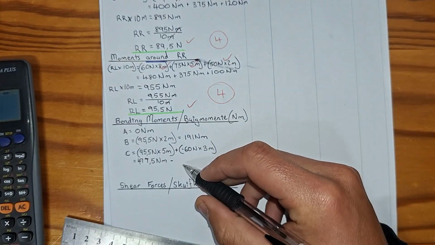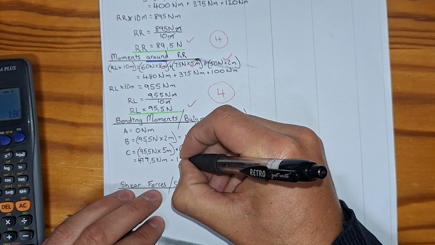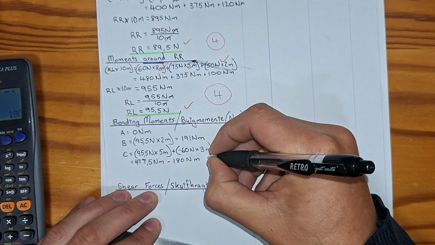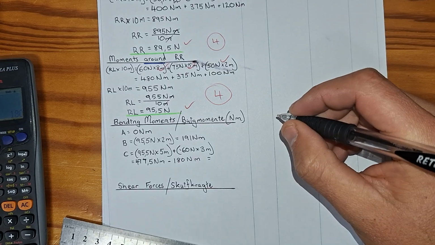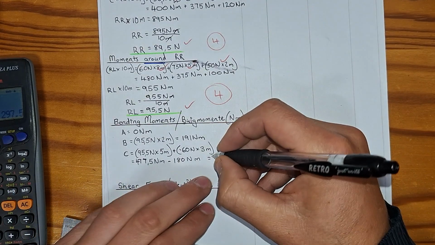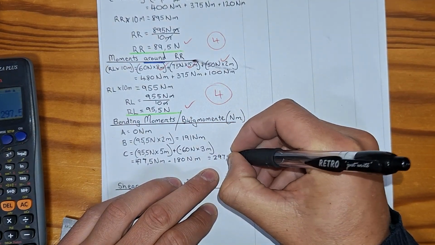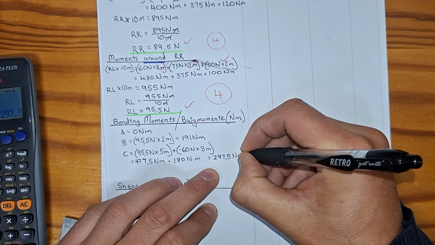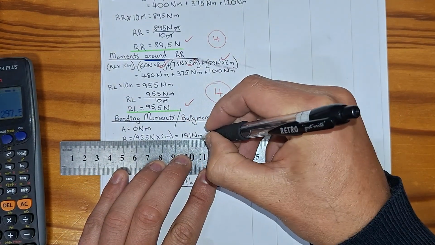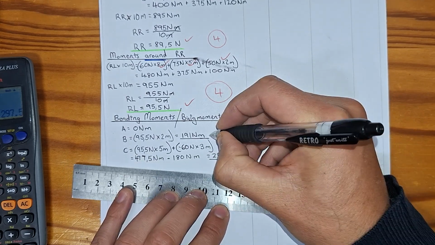So it will be minus 60 times 3 equals 180 Newton meters, which equals 477.5 minus 180 equals a value of 297.5 Newton meters. Okay, so that is the value for B, that is the value for C.